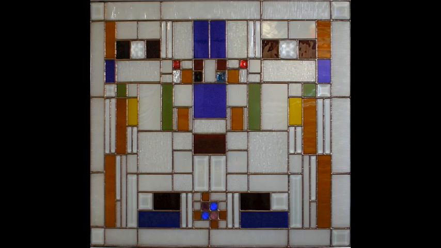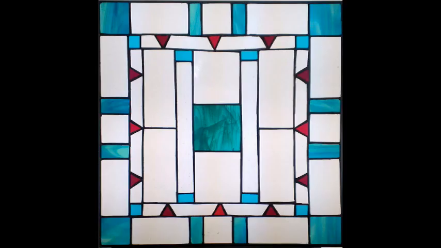Here's one that is similar in size, and it's quite complex. It's not quite the same as a Frank Lloyd design, but it's got those similar characteristics that made this one. And now here's another one that we made, which is closer to the same design, but it's not near as complex. But you can see that we get influenced by his work quite often.